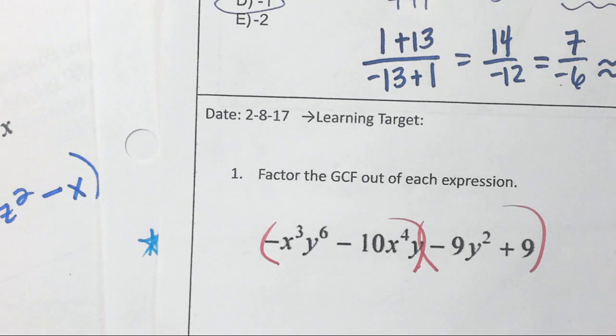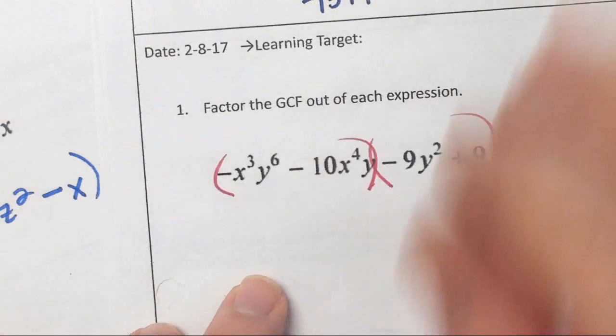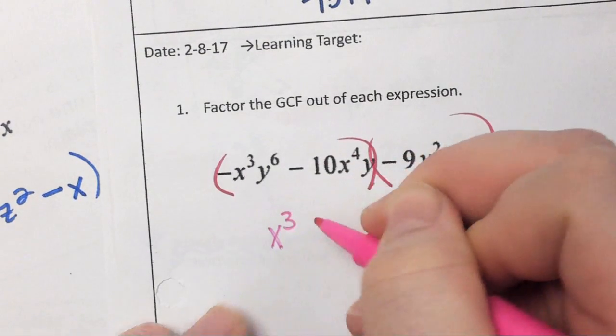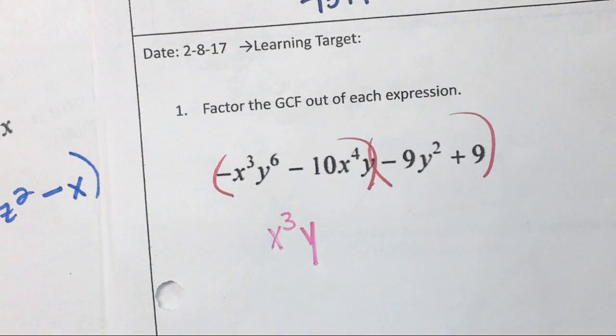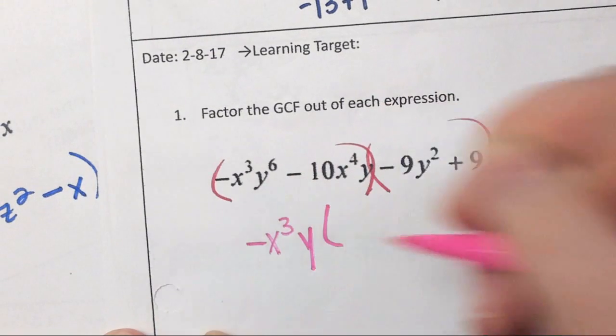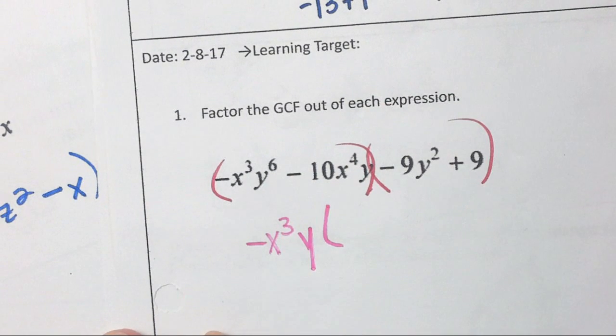Of the first two together, do they have anything in common when they're put together? X to the what power? X to the third, and then what else should I probably take out? Y. How many y's? Okay, and then there's one more thing I want to take out. -1. I want to take out that negative sign. I'm not even going to write the one. Okay, what would I be left with? Y to the fifth.